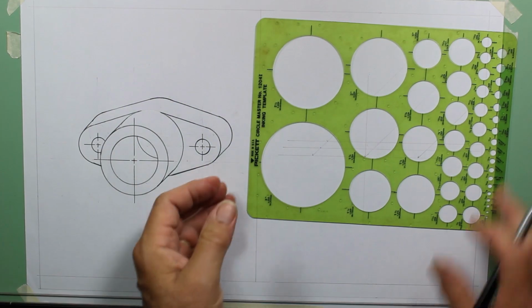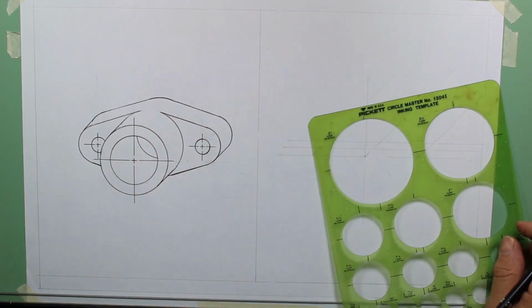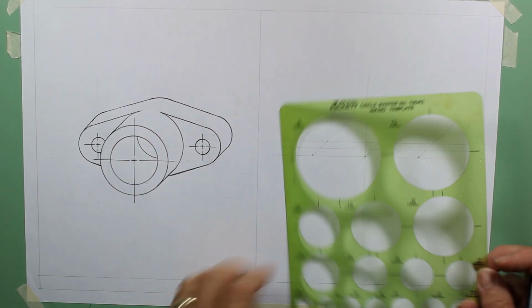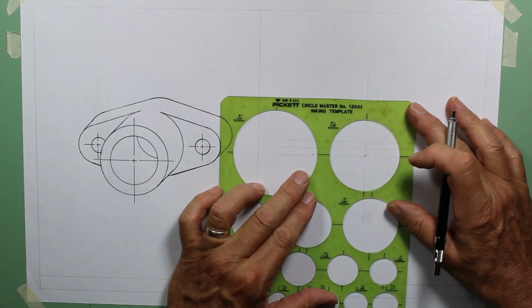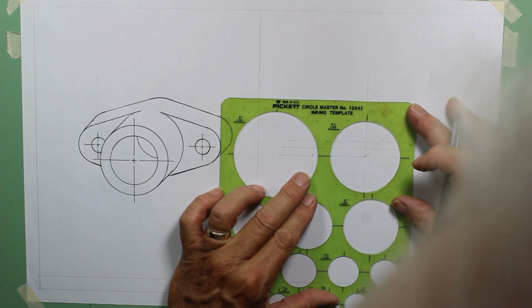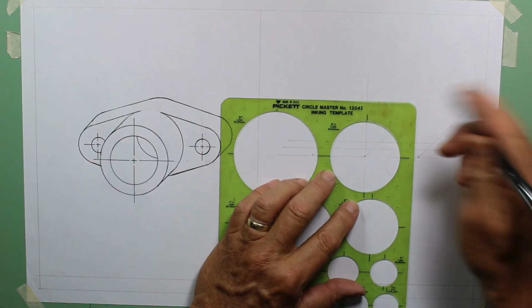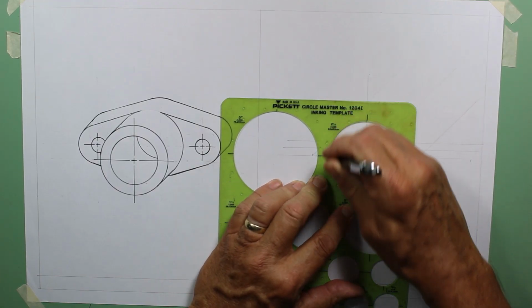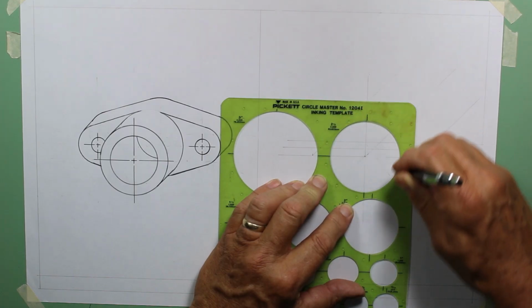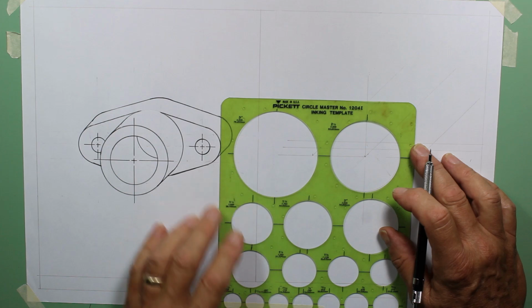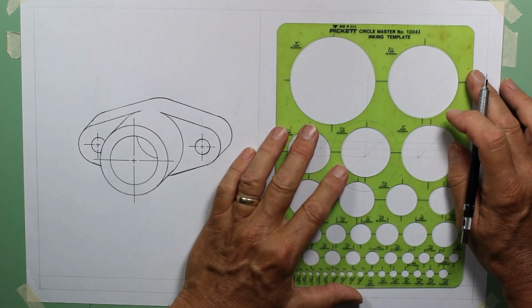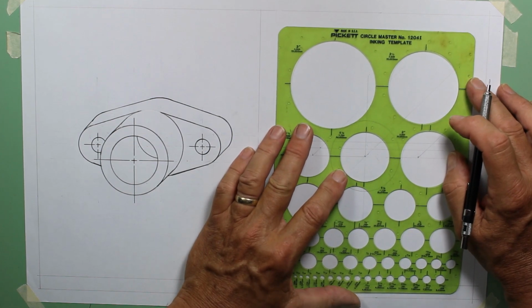Okay, so large hole was 64. The small hole was 42. I'm going to go ahead and place it here.